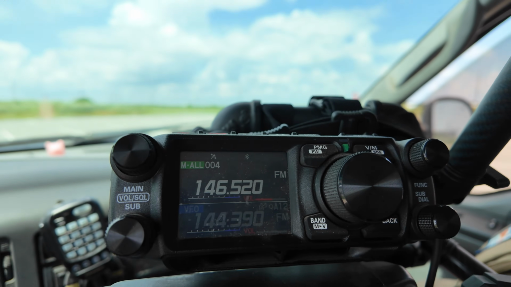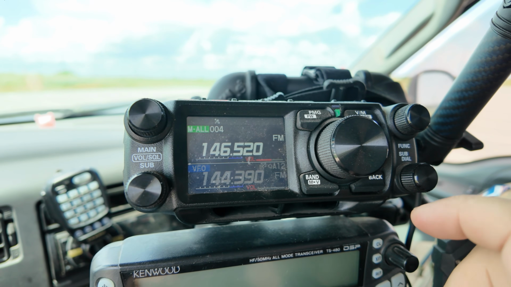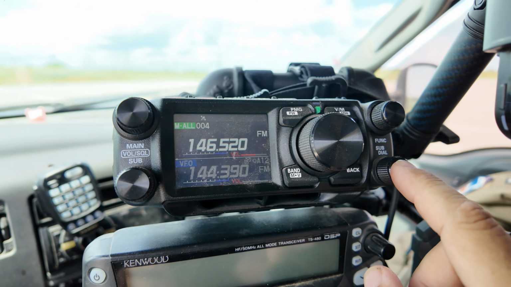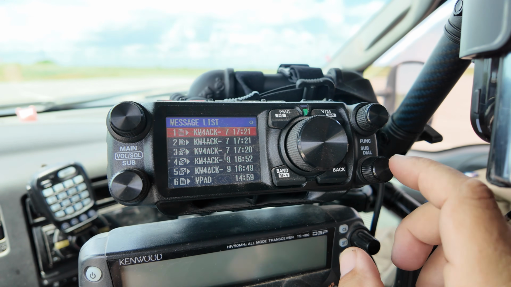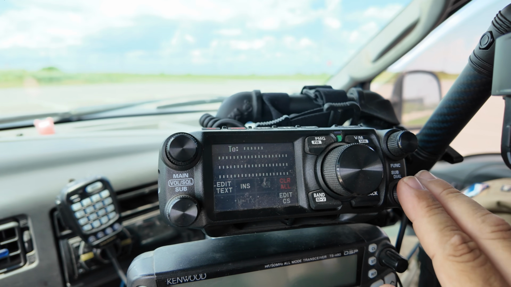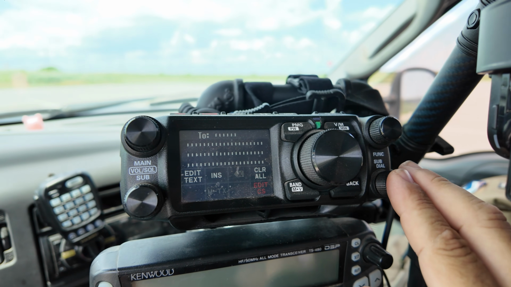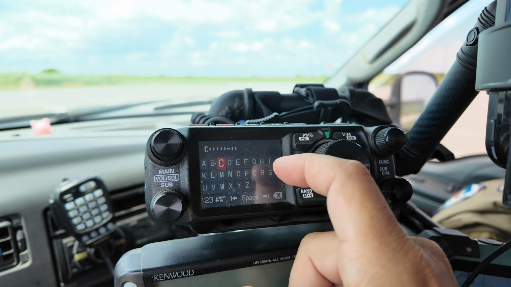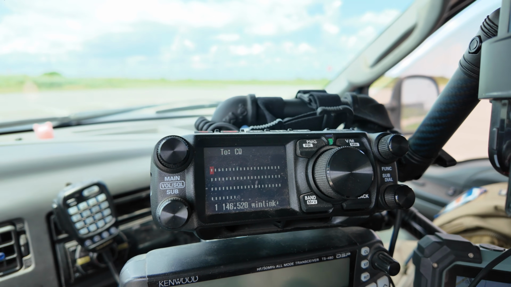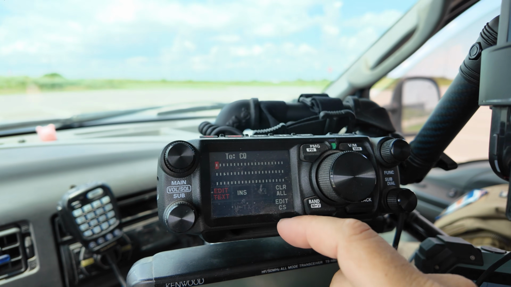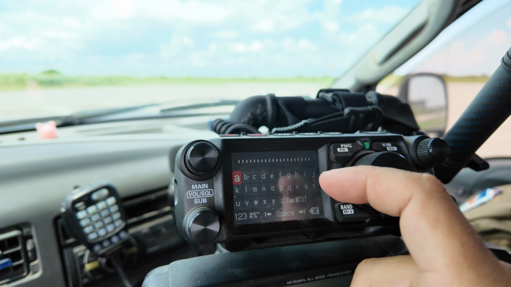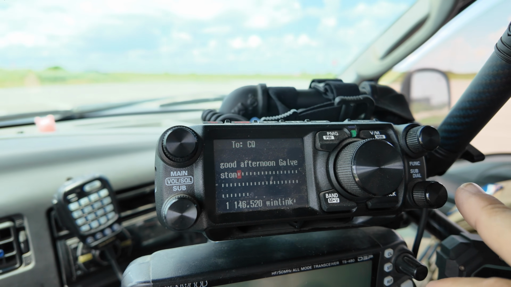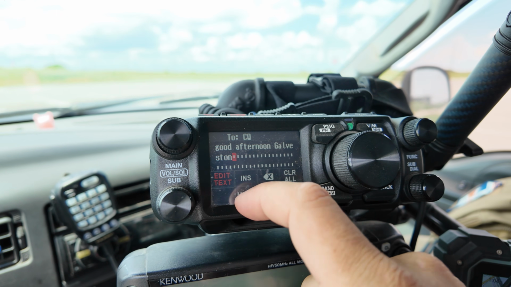So let's check this out. Let's do a CQ broadcast from the Yaesu radio. Now the Yaesu menus are a little bit different. So we're going to go here to message list. Okay, and I'm just going to pick one of these, and we're going to edit call sign. Edit CS is edit call sign, and I'm going to put CQ as a group. There we go. So CQ, and now I'm going to go edit text, and this is a non-QWERTY keyboard, so you're going to have to bear with me as I type on this thing. And then good afternoon Galveston to CQ, and go MXTX.